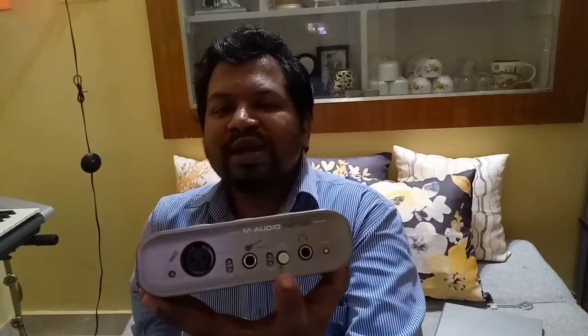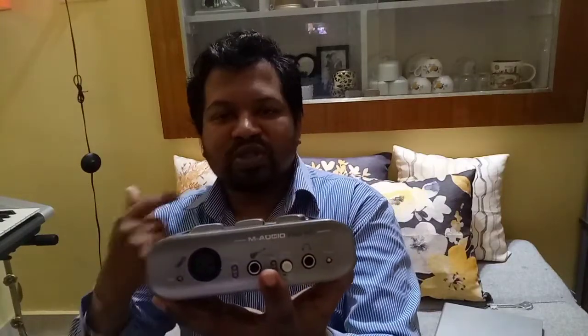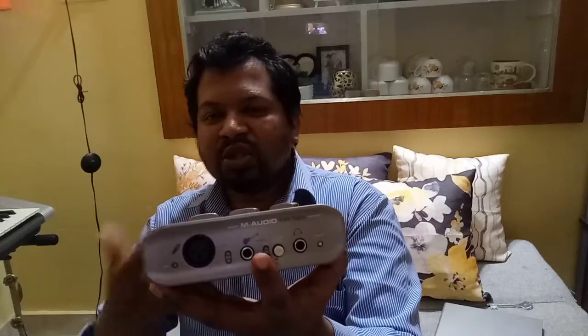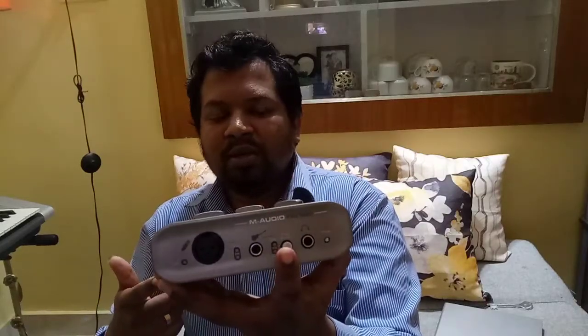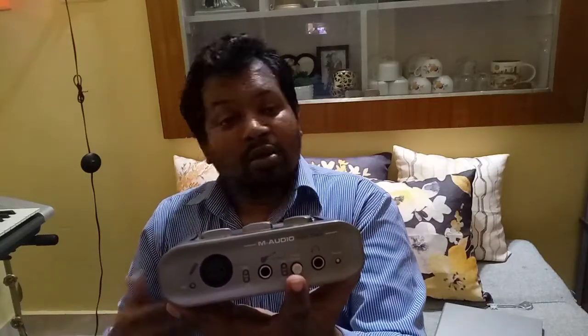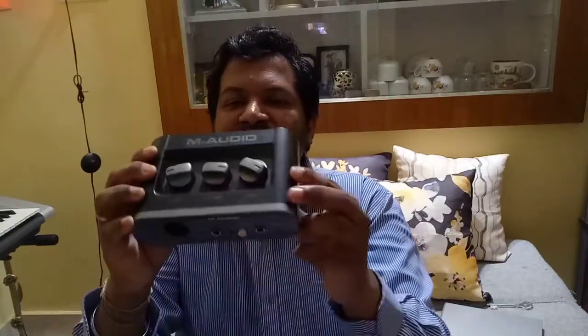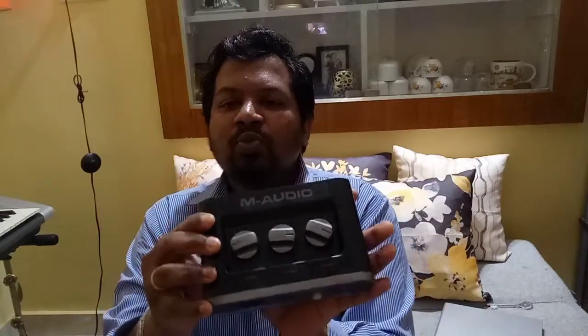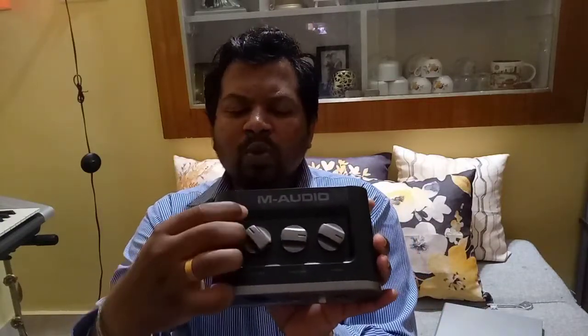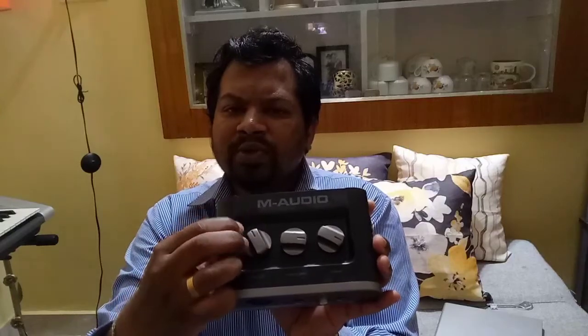Well, there's another button here which is used for direct monitoring. When you click on it, you'll be able to hear yourself as you speak or as you sing. If you press it again, you won't be able to hear yourself. And correspondingly we have three more toggle kind of knobs.